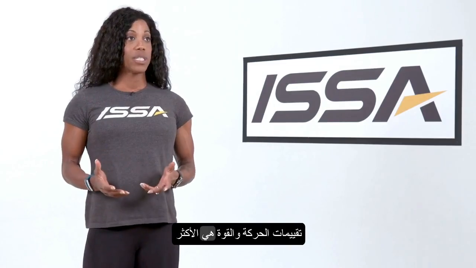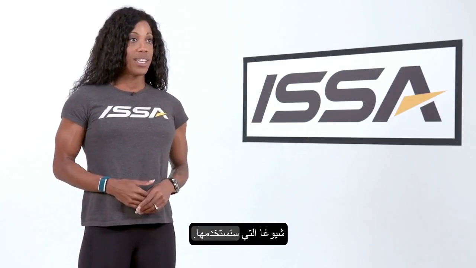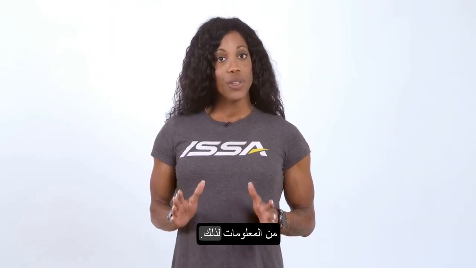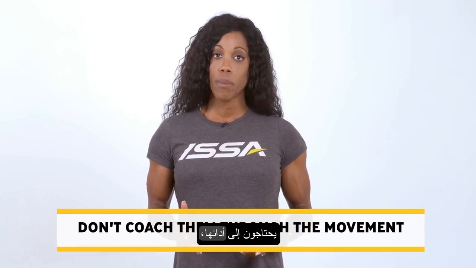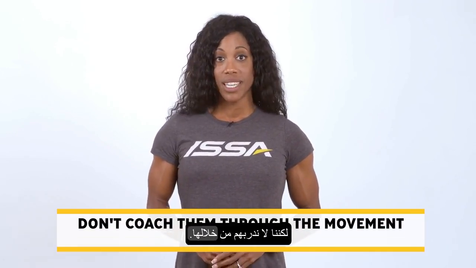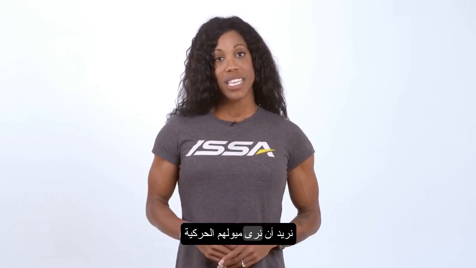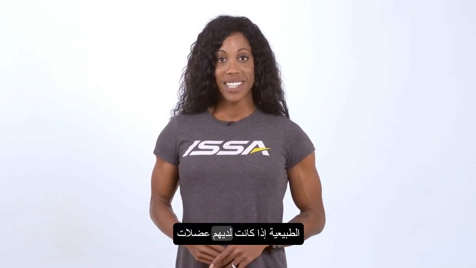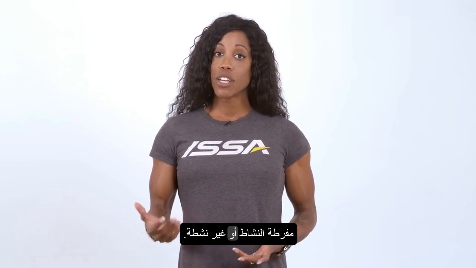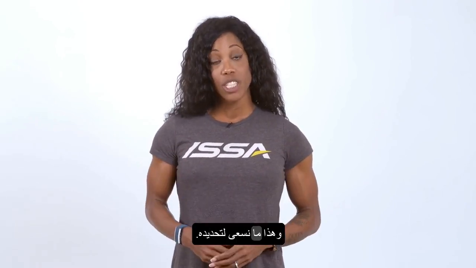Movement and strength assessments are the most common ones we'll use. You'll give the client enough information so they understand the movement they need to perform, but we don't coach them through it. We don't want them to perform the movement perfectly. We do want to see their normal movement tendencies. If they have overactive or underactive muscles, that's what we're looking to identify.